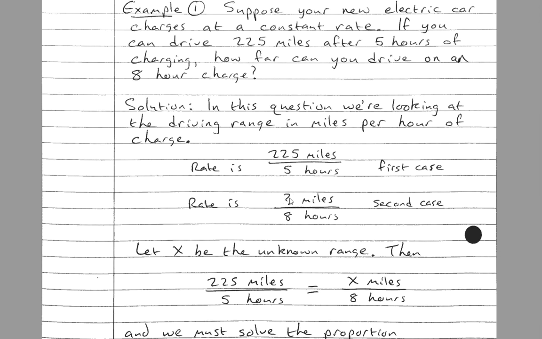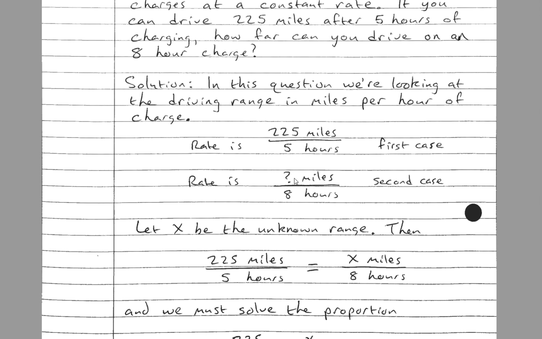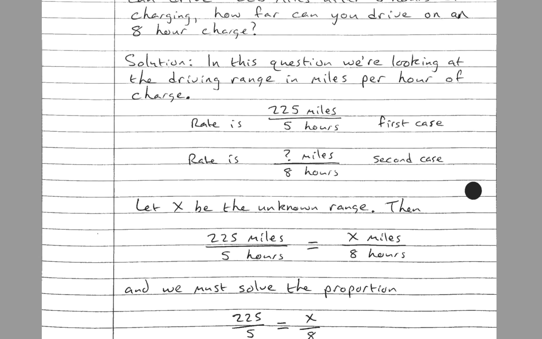Okay, so this question mark, that's the missing number that we're trying to find. So usually in these questions, let x be that missing number. In this case, it's the unknown range. It'll be measured in miles. All right, so this is how we set it up.